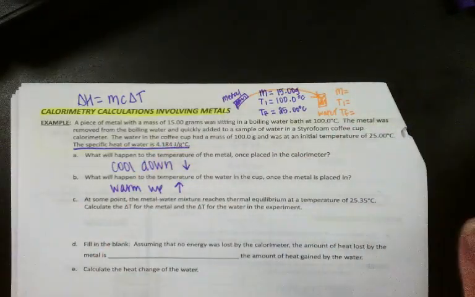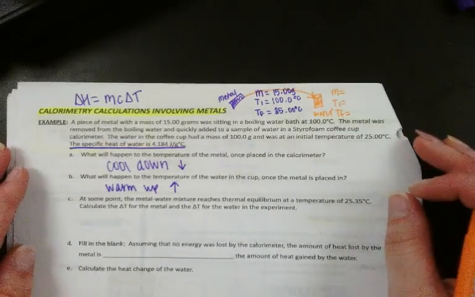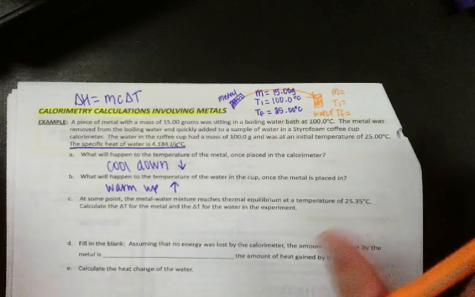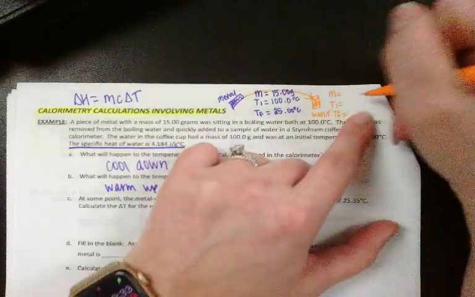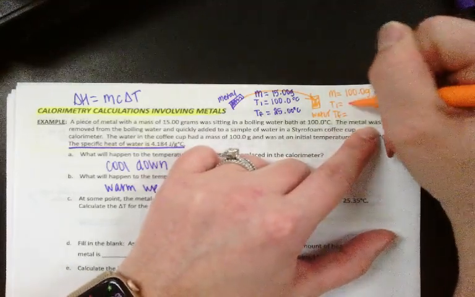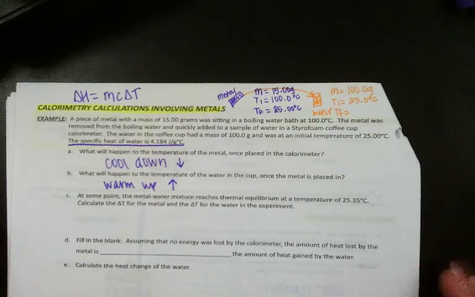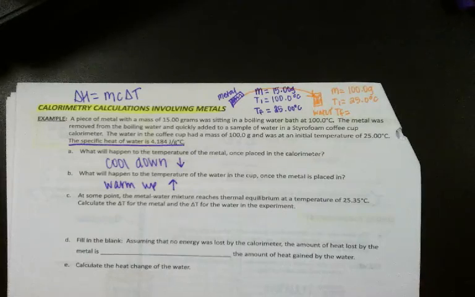What was our mass of our metal? Or sorry, not the mass of our metal. The mass of our water. Sorry. 100. What was our initial? Okay. And do we have our final? Okay. So let's do some more calculations so we can get that information.